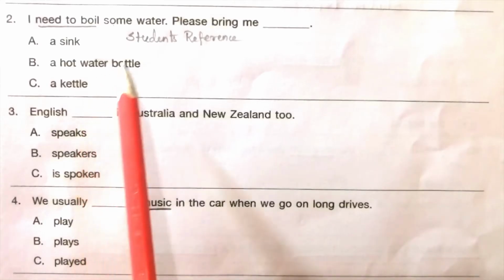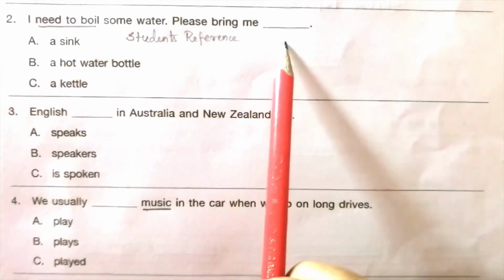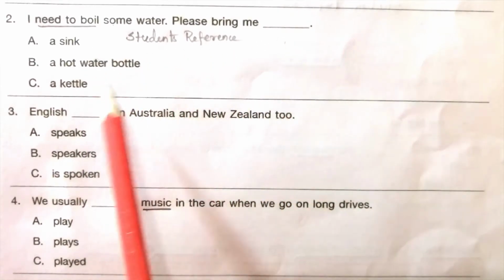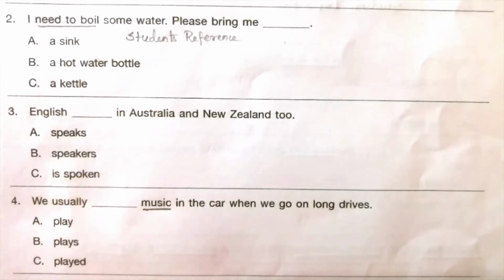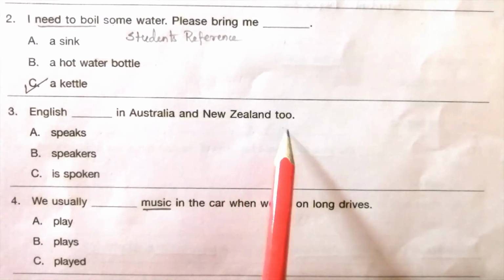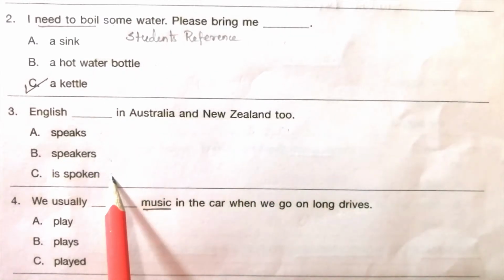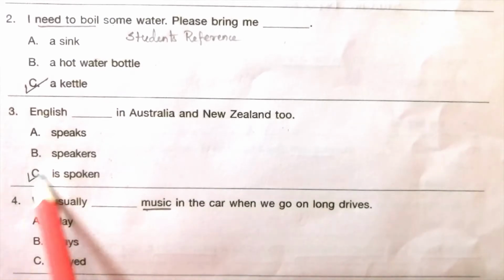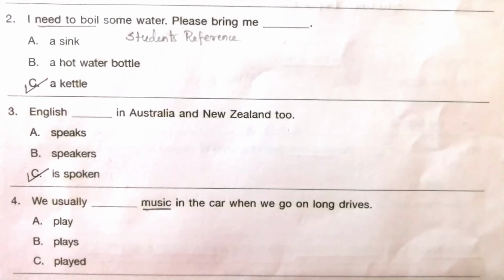2. I need to boil some water. Please bring me dash. A sink, a hot water bottle, a kettle. The answer is C, a kettle. I need to boil some water. Please bring me a kettle. 3. English dash in Australia and New Zealand too. Speaks, speakers, is spoken. The answer is C, is spoken. English is spoken in Australia and New Zealand too.